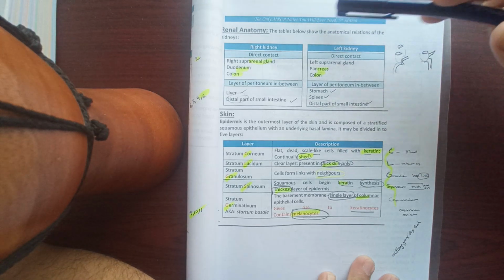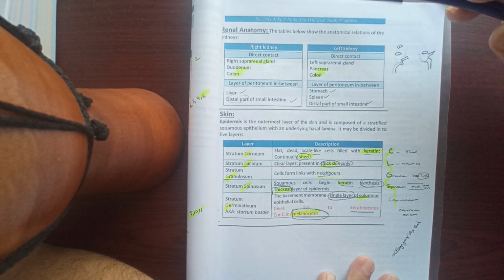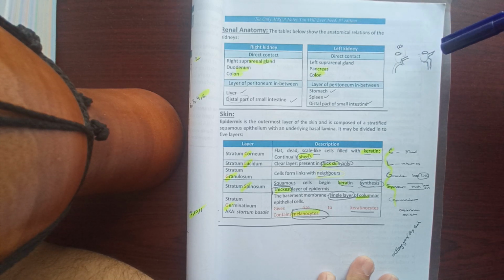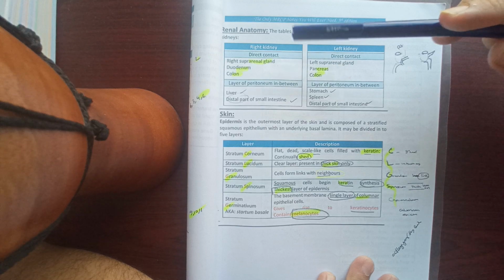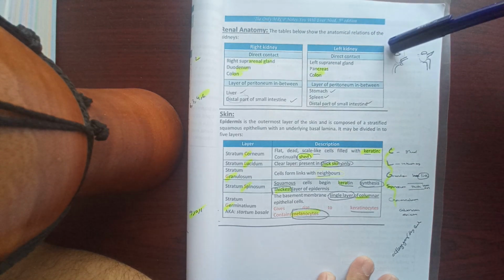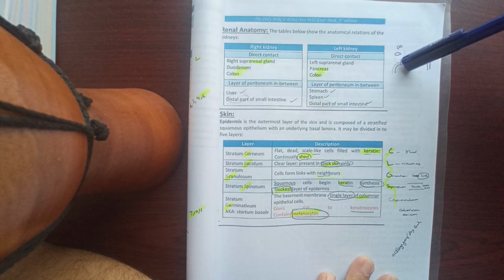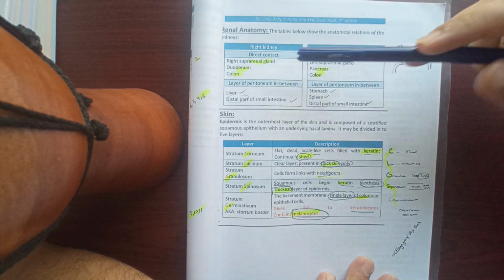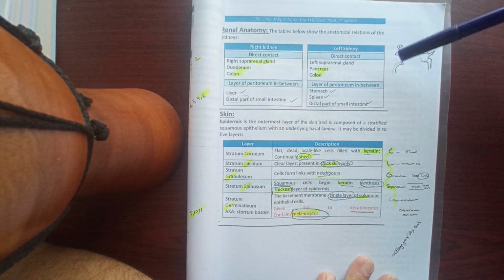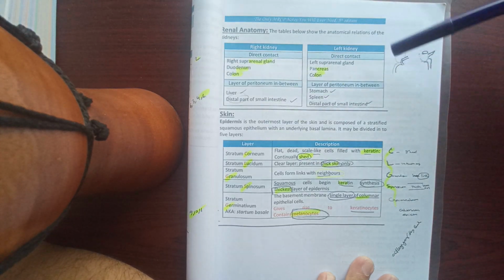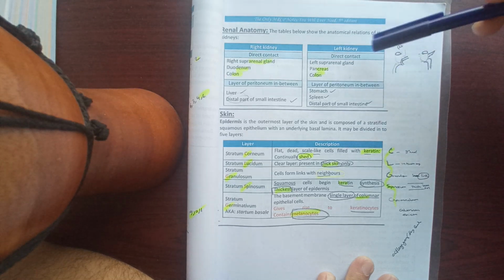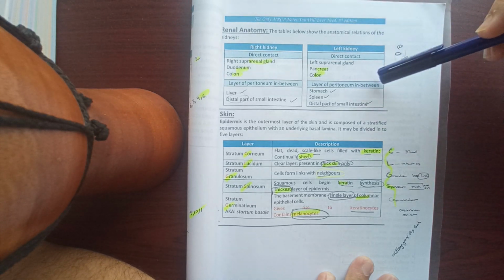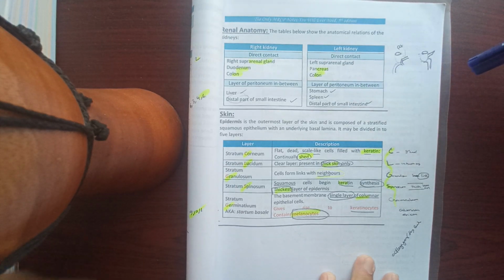Renal anatomy. The table shows the anatomical relation of the kidneys. So for the right kidney, as you know, this is the right kidney, and then this is the left kidney. Right kidney: right suprarenal gland, that is adrenal gland. This is duodenum, then there is this colon, and this is direct contact, and layers of peritoneum in between the liver and distal part of small intestine. And the direct contact with the left kidney would be suprarenal gland again, pancreas and colon. So this is very important. Layers of peritoneum in between stomach, spleen, and distal part of small intestine.